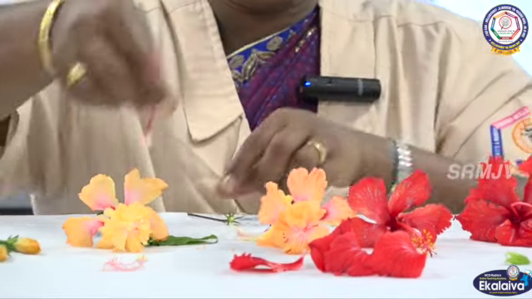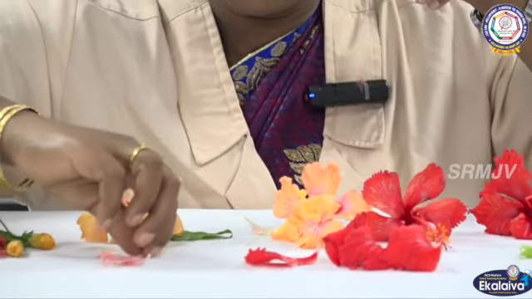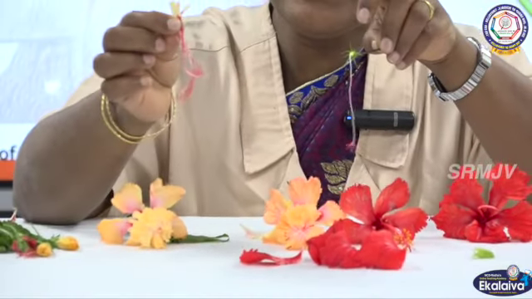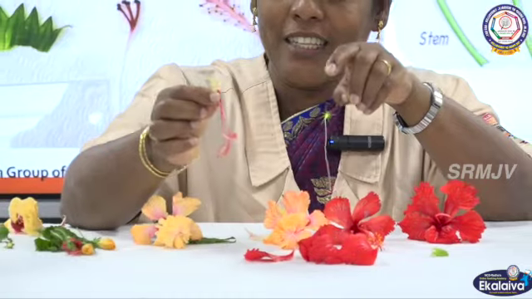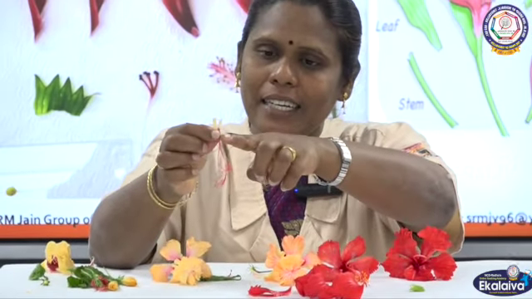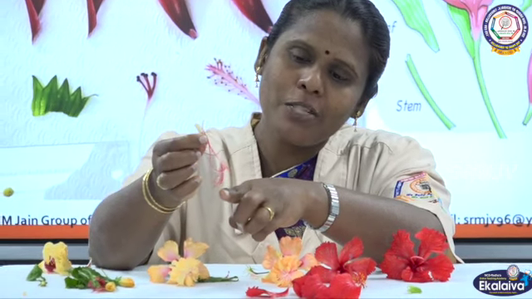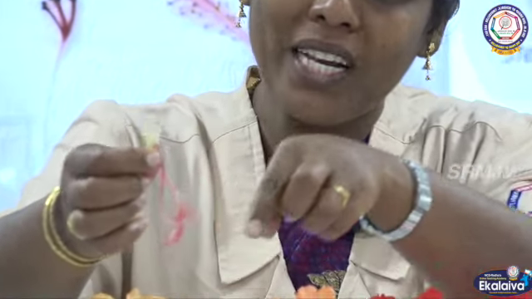See, this is the male part of the flower. This is an anther, this is anther, this is a filament. The anther consists of pollen grains. Are you able to see that yellow colored granular substance present? This is the pollen grains.